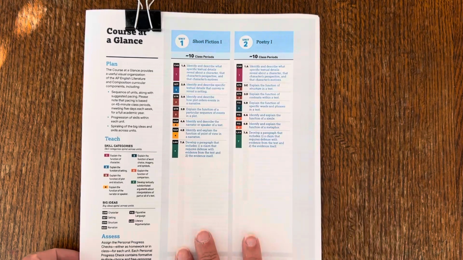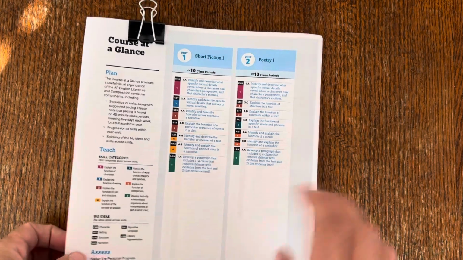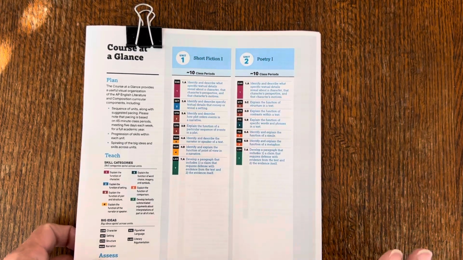The way the AP English Literature year is scheduled, and again, this is the unit guide, not the sample syllabus. I didn't choose the sample syllabus because I didn't want to be wedded to only Western canonical texts. It does say this is an example, but they're all European, from what I saw. I didn't look at it in depth, but I didn't want to be tied to that format. I wanted to be able to do what I want to do within the AP parameters. So the way this is structured is by type of literary device.